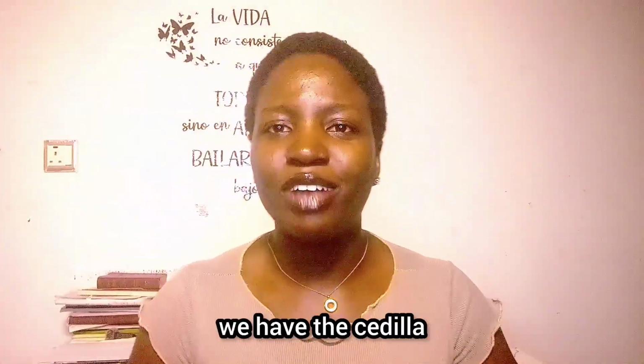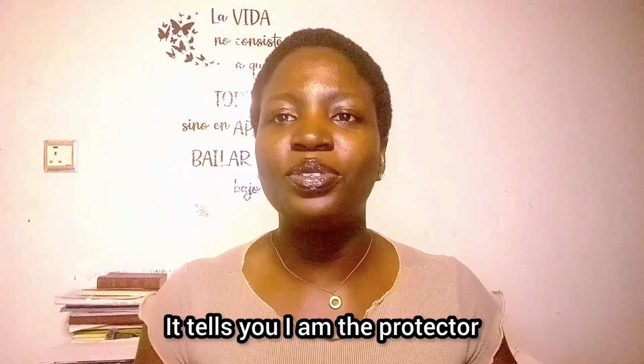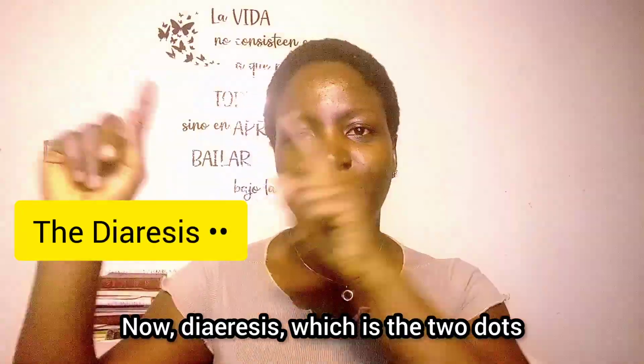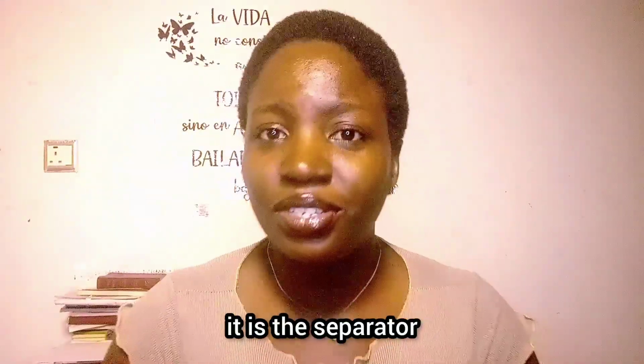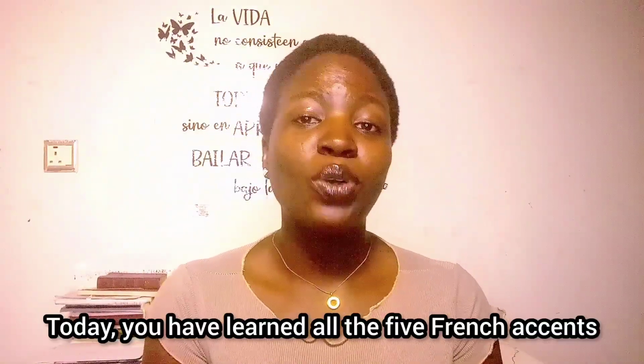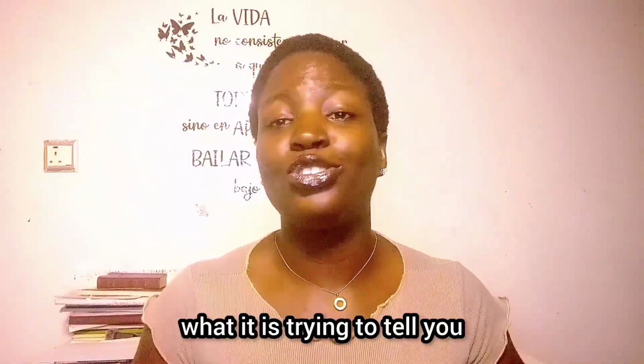And the next one we have is the cedilla, which is the comma beneath the C. It tells you I am the protector. I stop C from making the wrong sound. Now the diaeresis, which is the two dots, is the separator. It says I am the separator. I help every vowel retain its sound. Today you've learned all the 5 French accents. From now on, when you see one of these tiny marks, you will know exactly what it is trying to tell you.